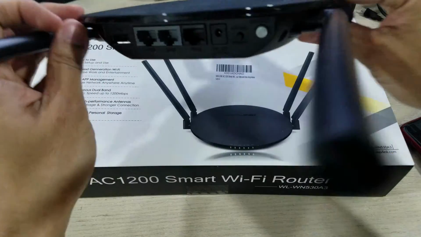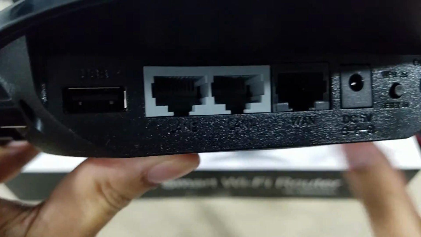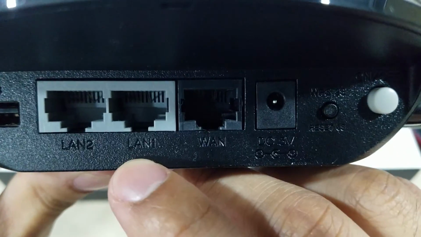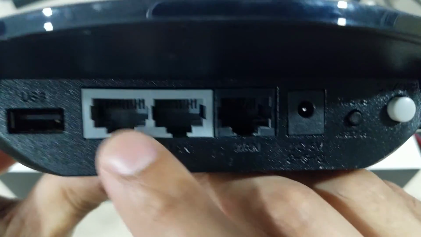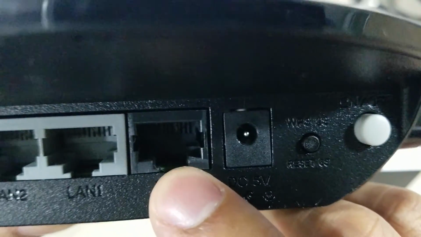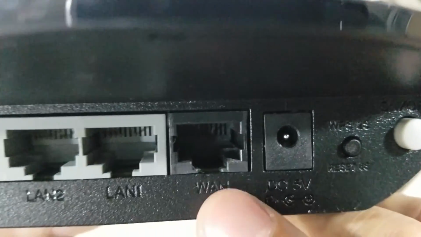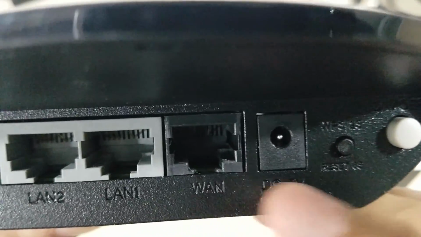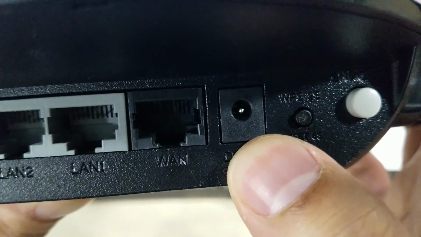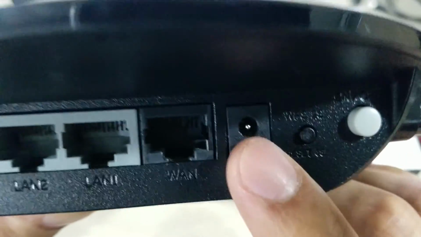And you can see the ports are on this side. Just to get a better look, there's the USB 2.0 and the 2 LAN ports, so you can connect another switch or a computer to either one of these. This one's coming from your main cable modem, or from another switch, which you can use as an extension, which I'm doing. And here's your power, which it comes with. It also comes with a 6 foot Ethernet cord.